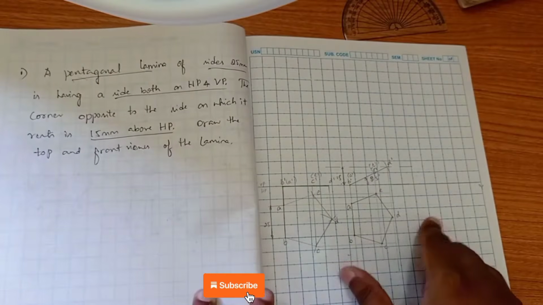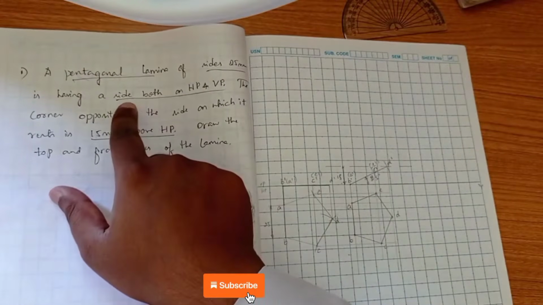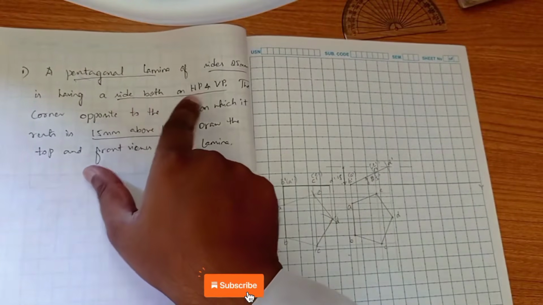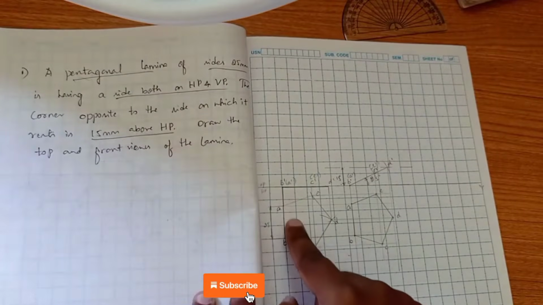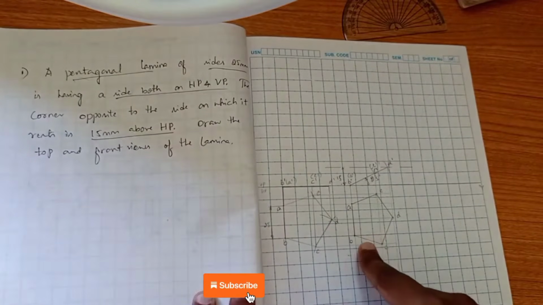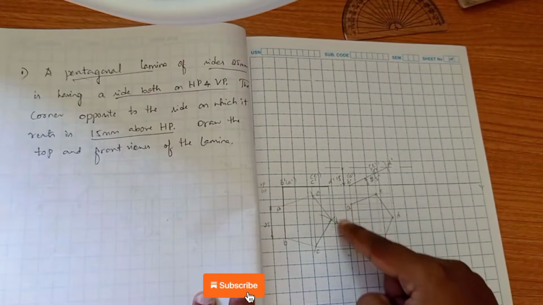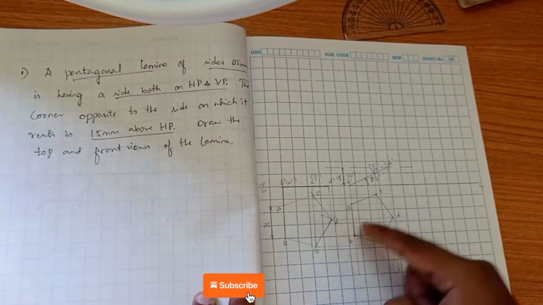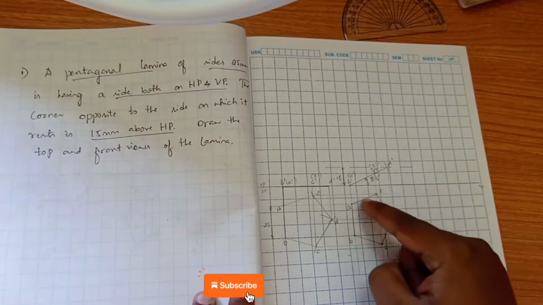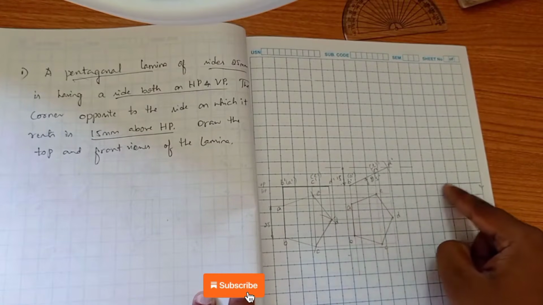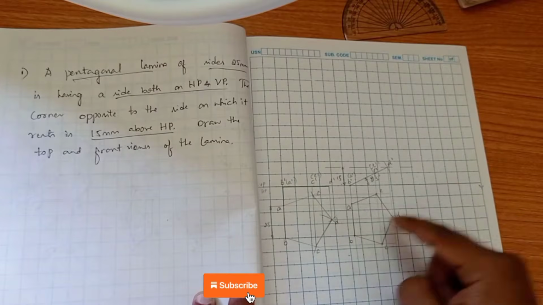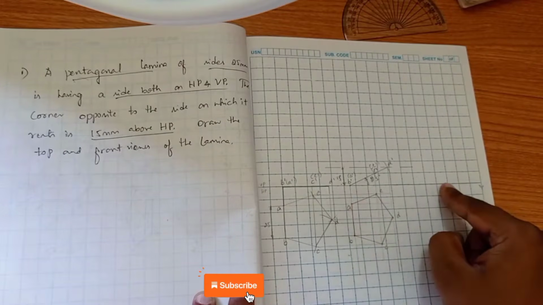Now for the third position, a side has to be on both HP and VP. The side AB is already in the HP plane. We have to make sure this AB edge is also in VP. How do we do that? We take this AB edge and make it touch the XY line. By touching the XY line, we make sure this AB edge is touching the VP plane.